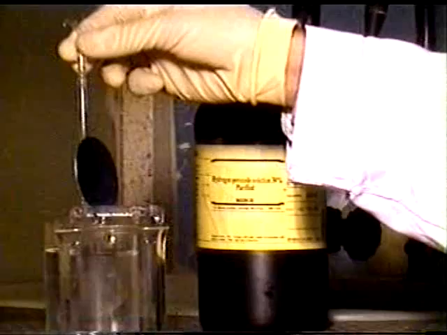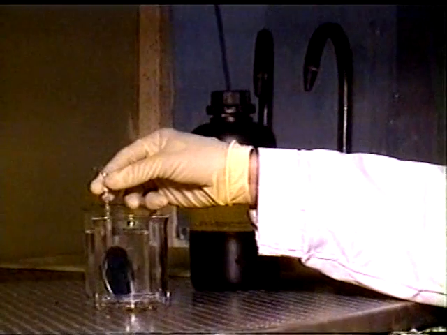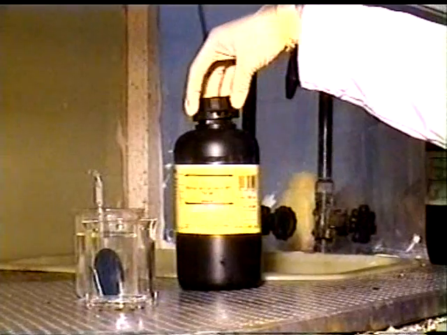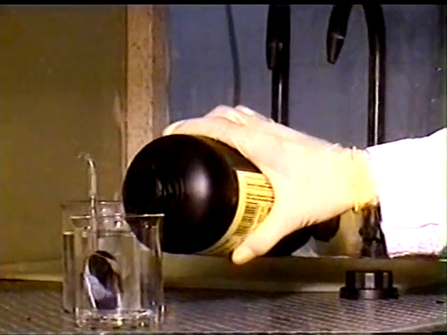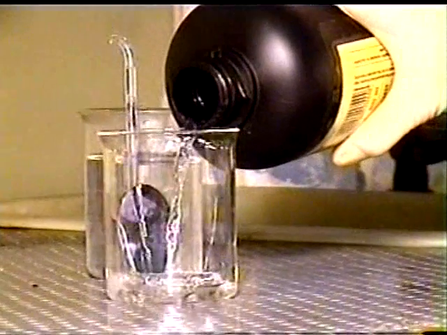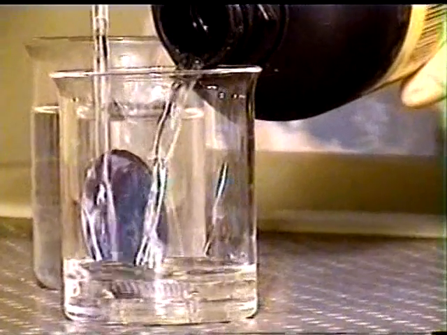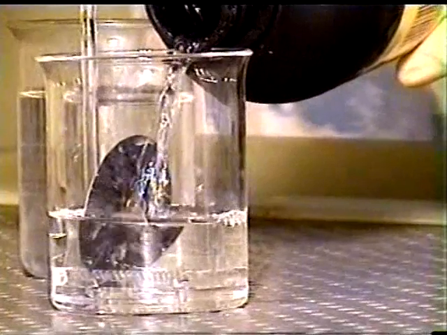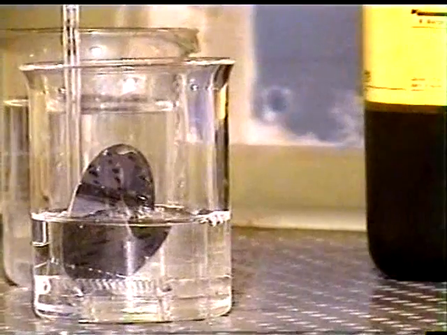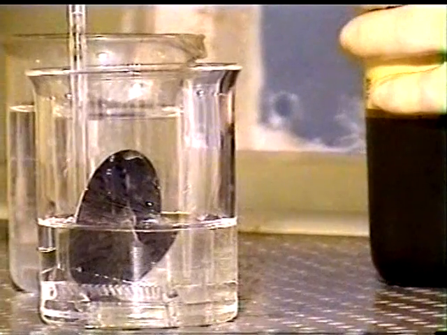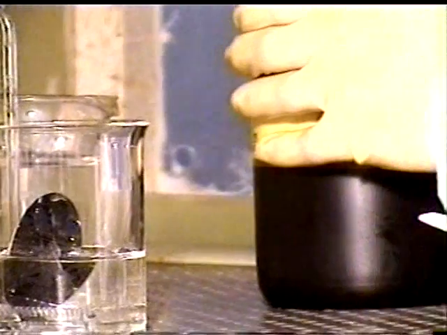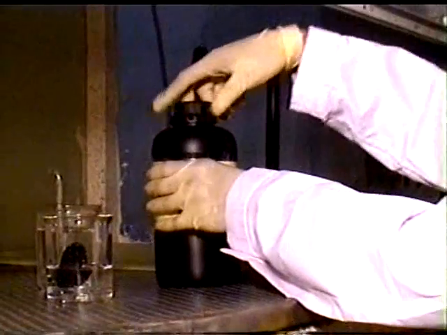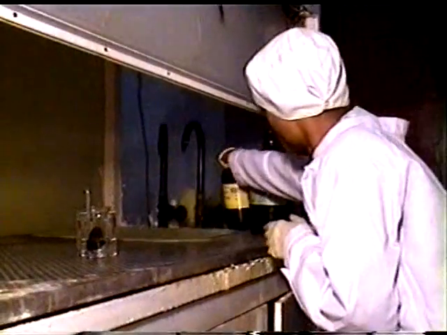We will now show you how silicon wafers are cleaned using Caro's acid. Caro's acid is a 1:1 mixture of sulfuric acid and hydrogen peroxide. He has first poured the hydrogen peroxide.